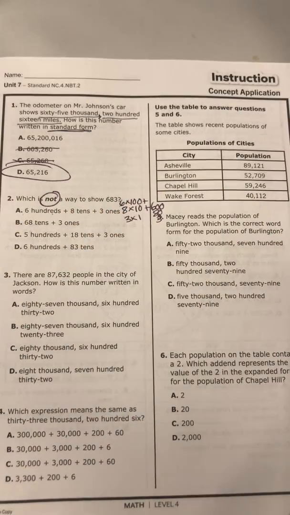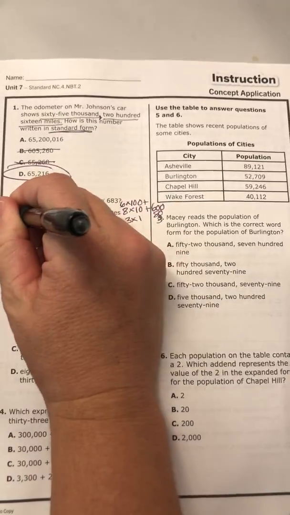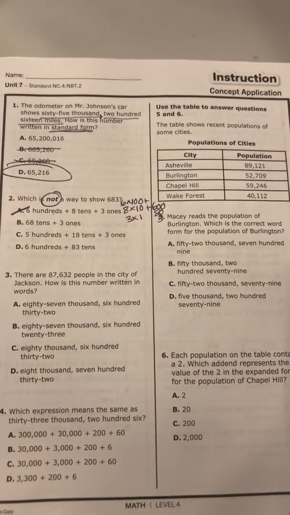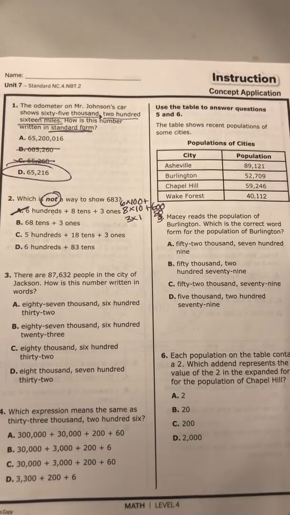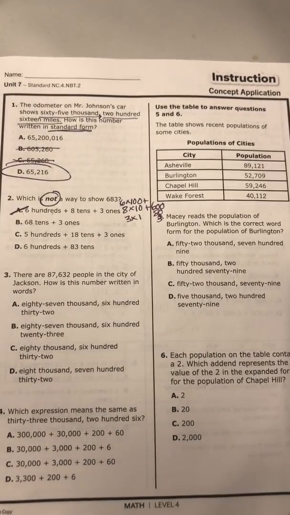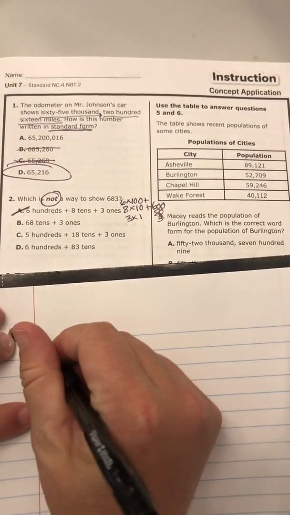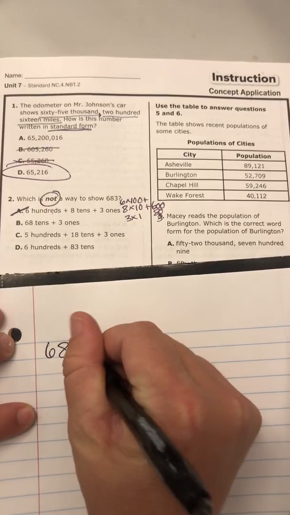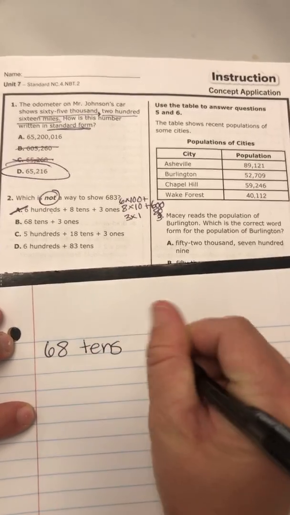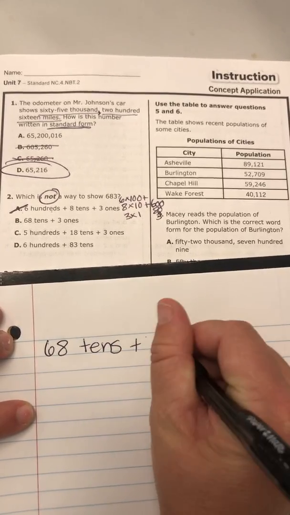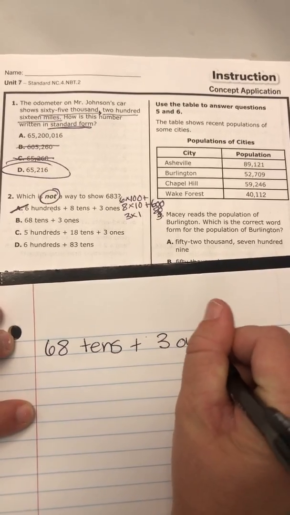So is that how we show it? Is that a way? Yes. So if that is a way, we're going to cross it out because that's not going to be one of our answers. I'm going to get a piece of paper. It's probably easier. And then looking at the next one, we have 68 tens and plus 3 ones.